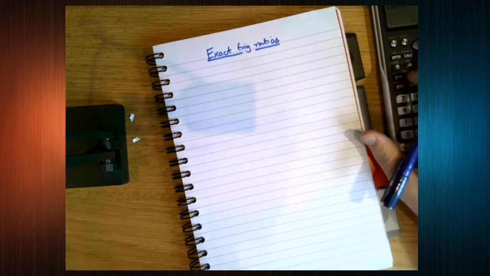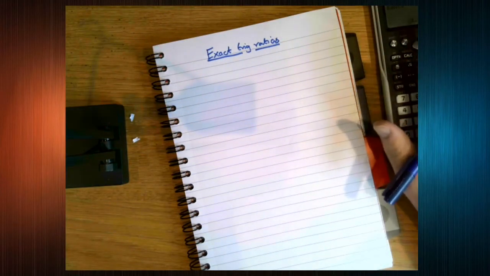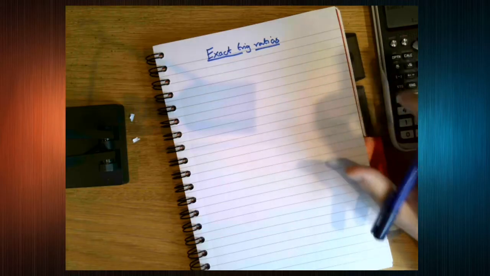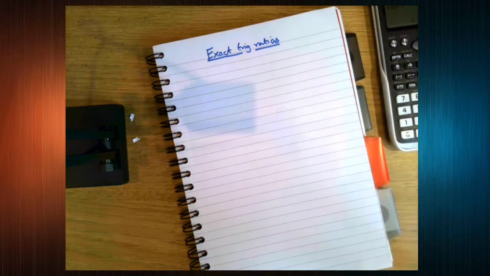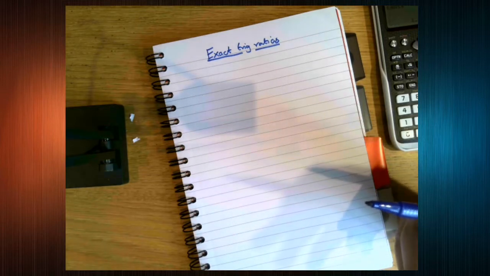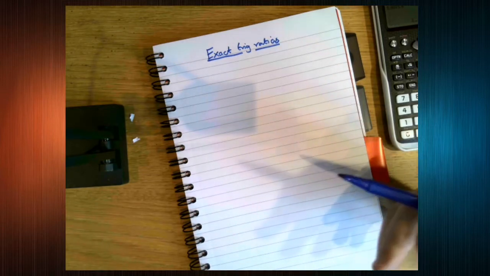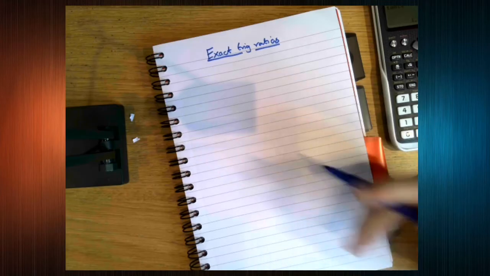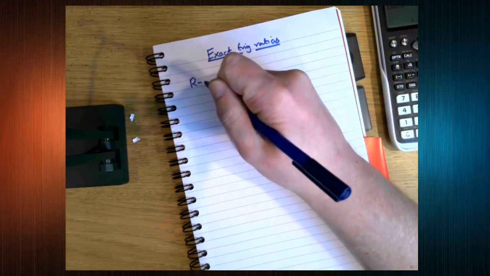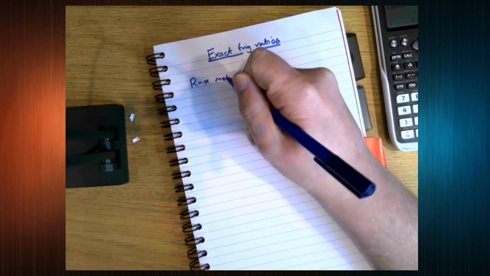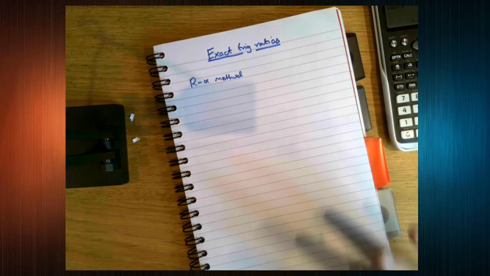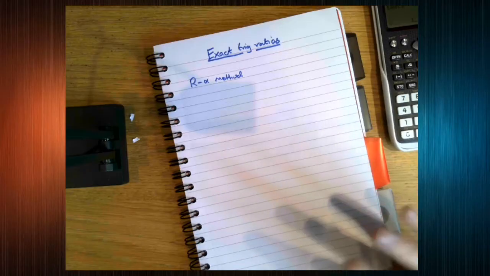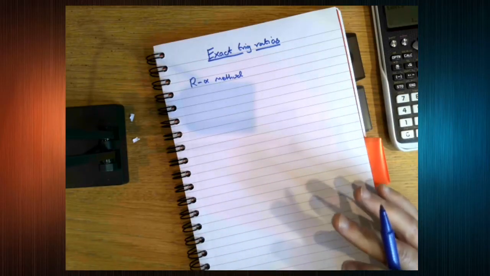Obviously, your calculators are very, very powerful and will do a lot of these for you. These are very useful to learn to recognize, not necessarily for solving trig equations, but for doing other things. Next year, we'll get onto something called the R alpha method, which is a very, very useful way to rearrange and solve trig relationships.